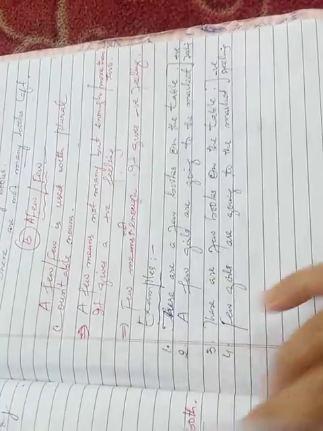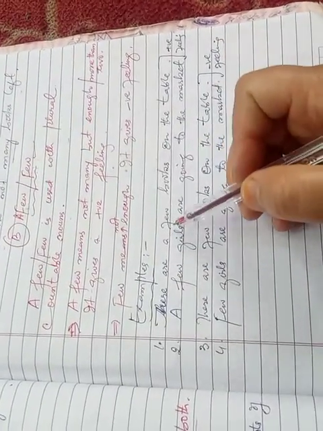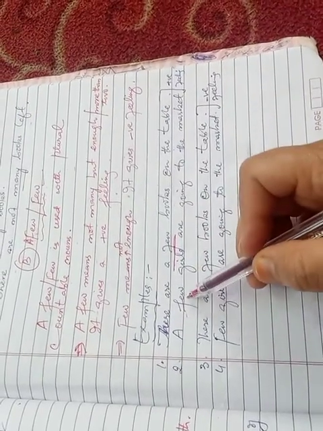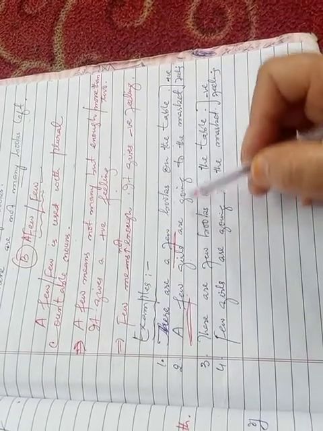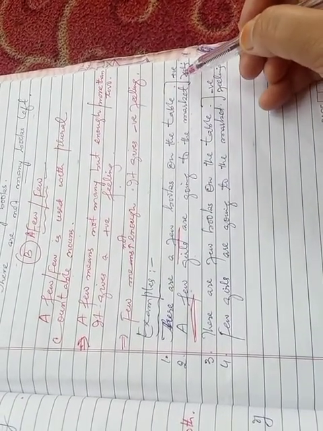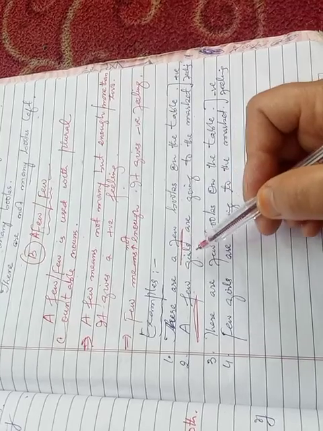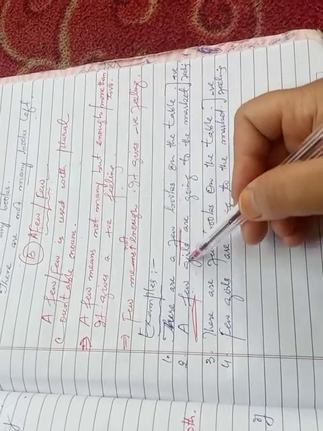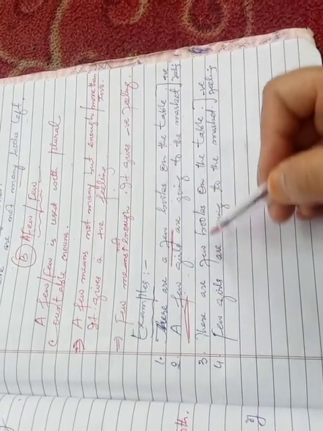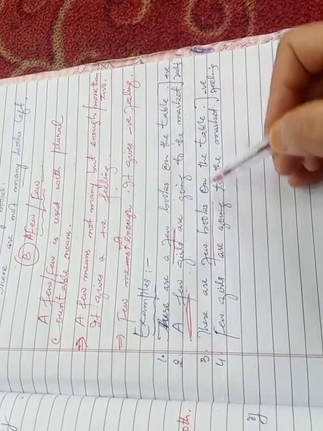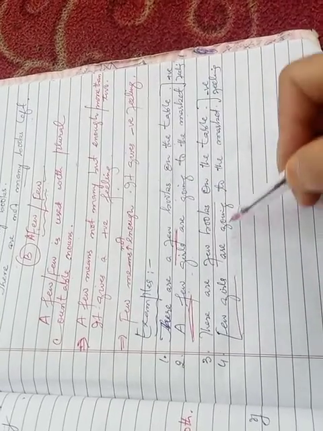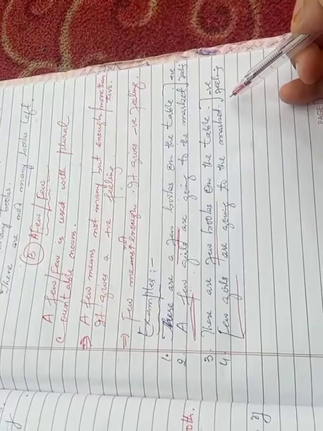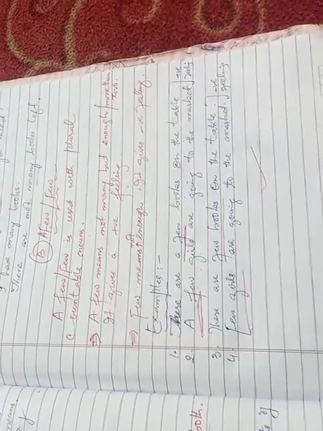I will give some examples. There are a few books on the table. A few girls are going to the market. This gives us a positive feeling. This means they are enough. Girls, books, these are enough. More than two. Okay. There are few books. Look here, my dear students. There are few books on the table. Few girls are going to the market. It gives us a negative feeling. This means they are not enough. Okay. This was all about few and a few.